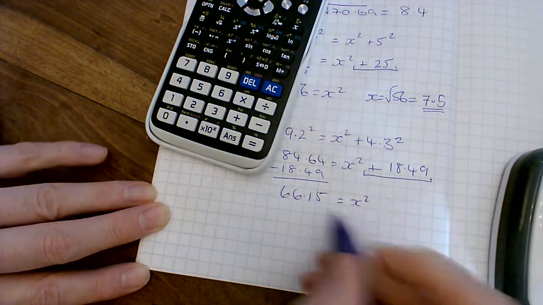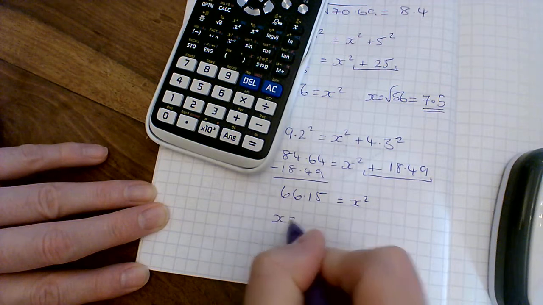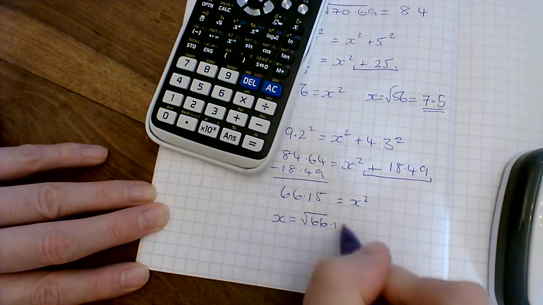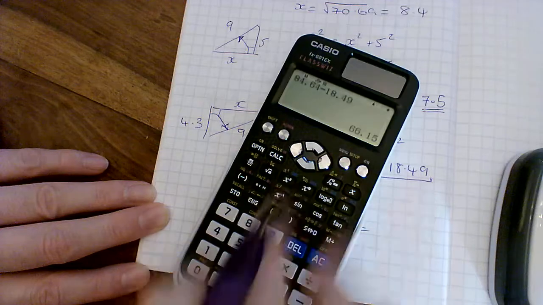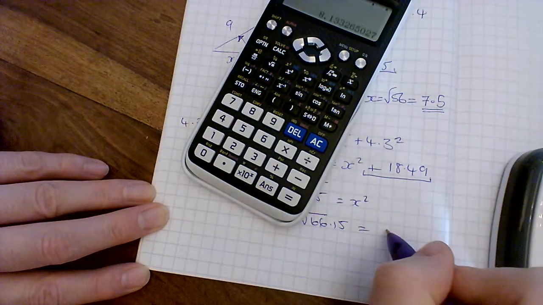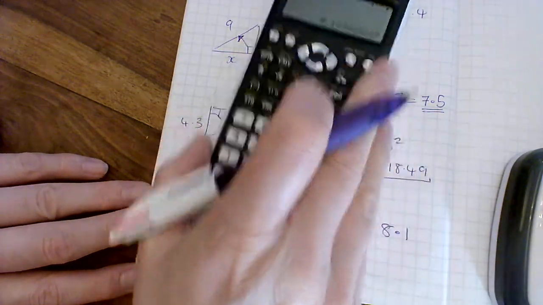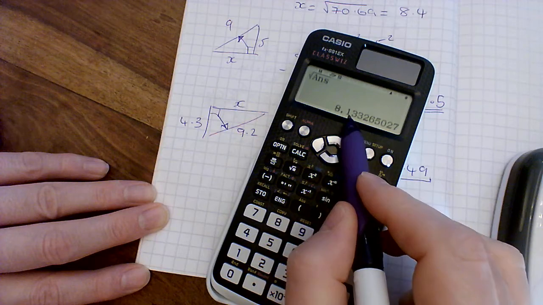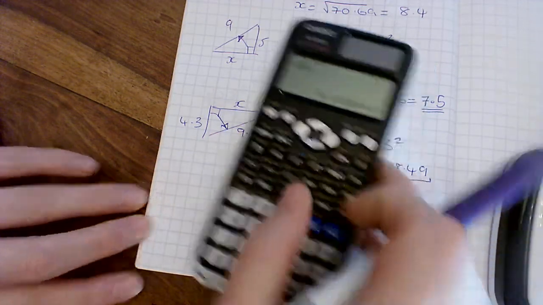And then remember, you always finish Pythagoras with a square root, so it's the square root of 66.15, which turns out to be 8.13, so 8.1 to 1 decimal place, because that 3 after the first one doesn't affect the 1, it has to be 5 or more.